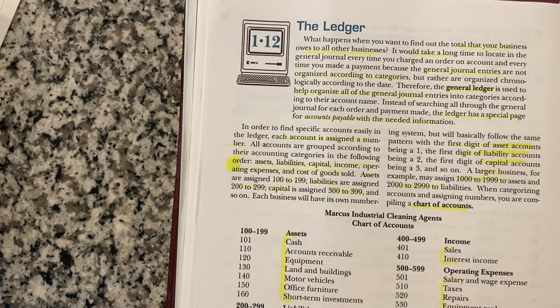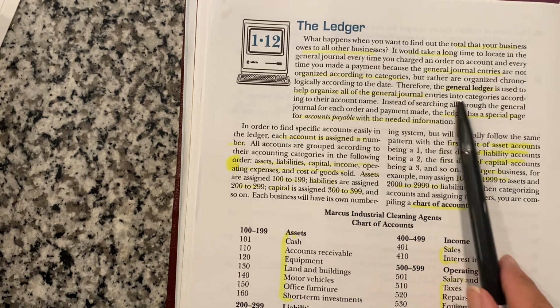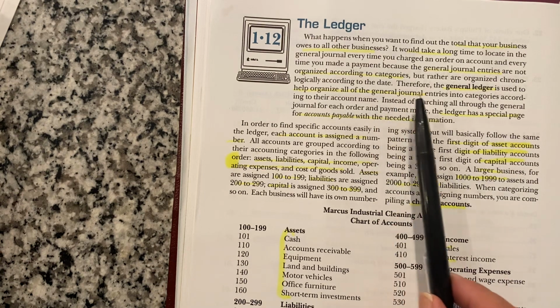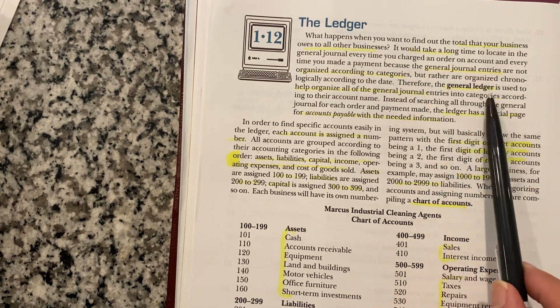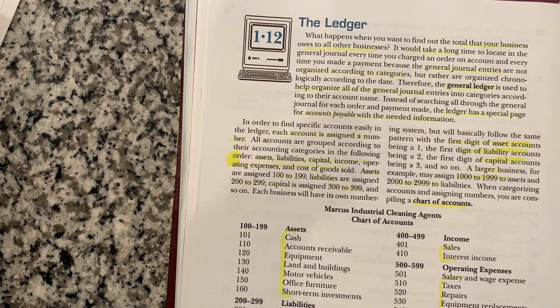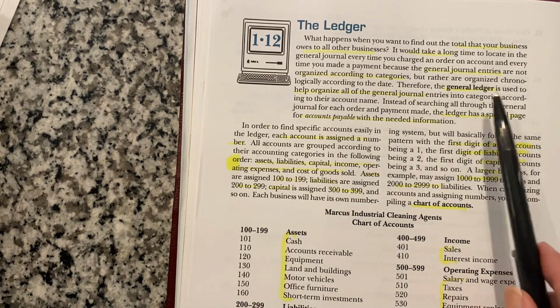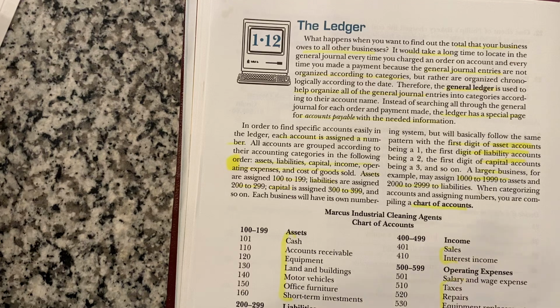Why do we do this? Well, it would take a long time to locate a general journal entry every time you charged an order and were looking for an account. So the general ledger is used to help organize all of your accounts. We have the general journal, that's our daily or monthly journal, and now we're going to have a general ledger, so we can organize all of our assets and all of our liabilities under one ledger. We can just look at that and see where we're at.